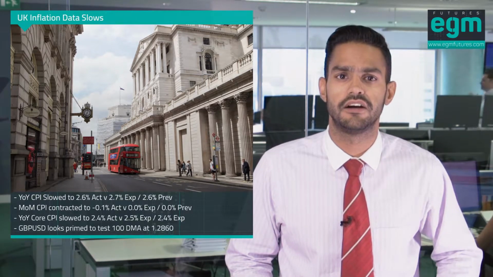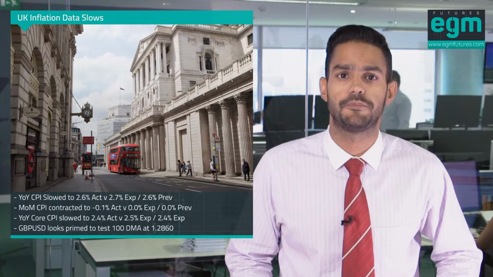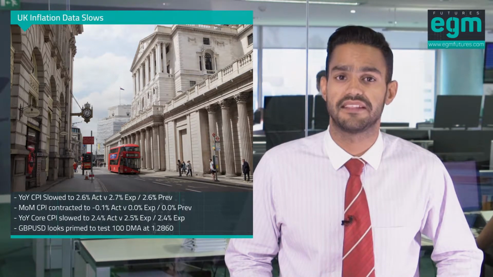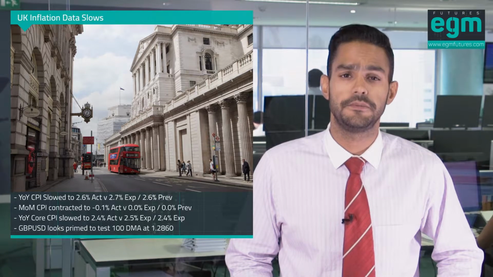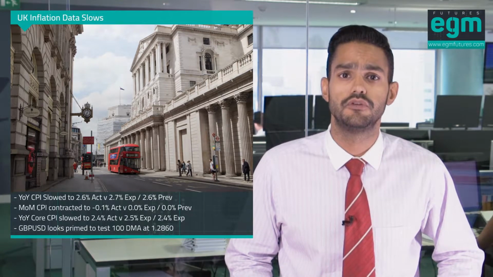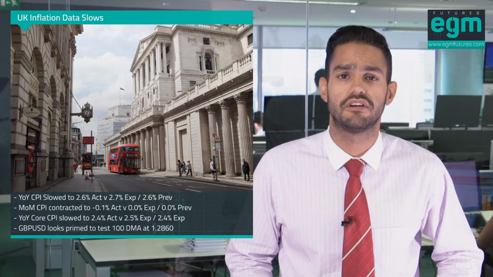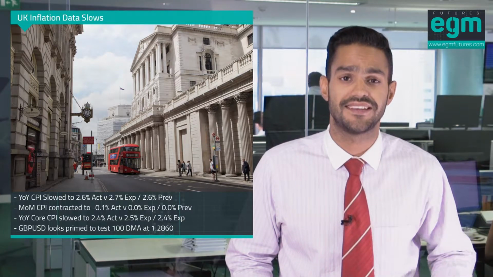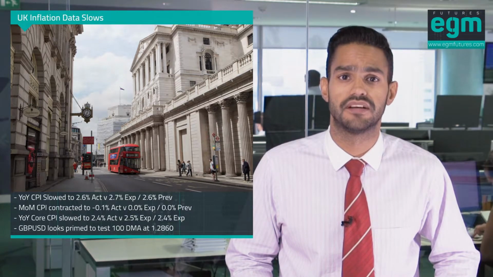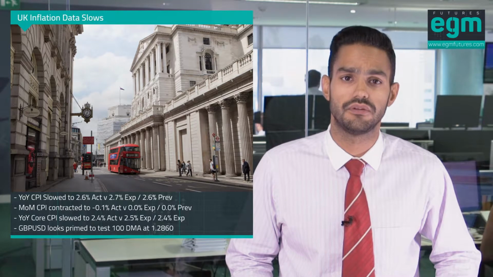The pound was hit hard following the news and was trading around 0.5% lower against the US dollar at the time of this recording today. The GBP cross has lost around 2.4% against the US dollar in the past 8 trading sessions and has taken out several key technical support levels, and we expect the weakness to continue through this week. Immediate support comes in at 1.2860 levels, which also represents the 100-day moving average.